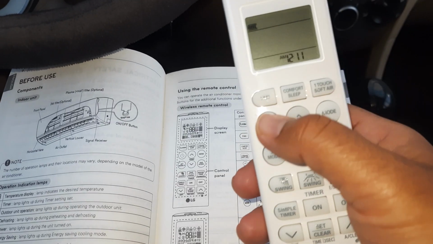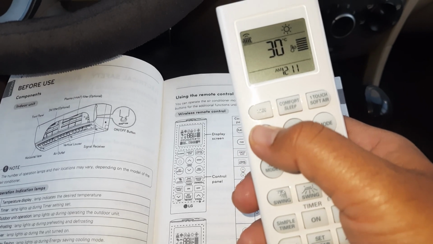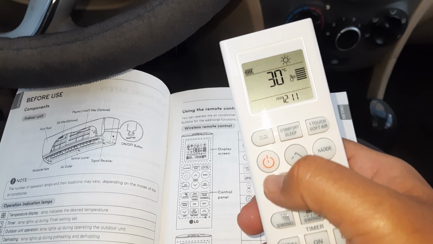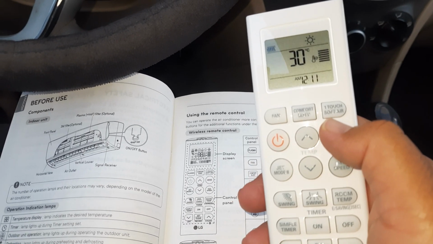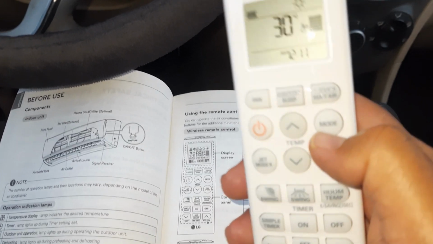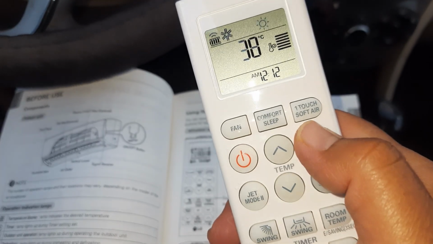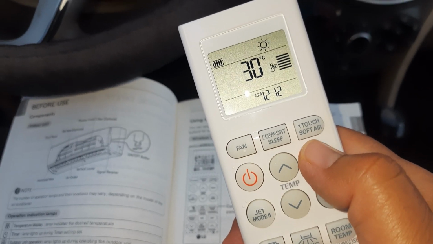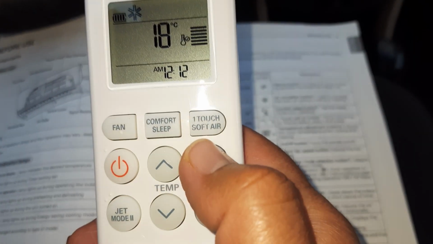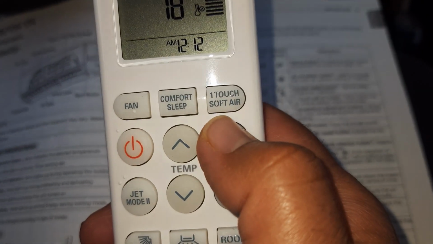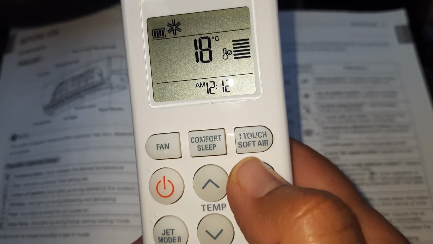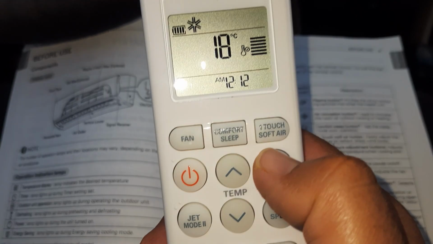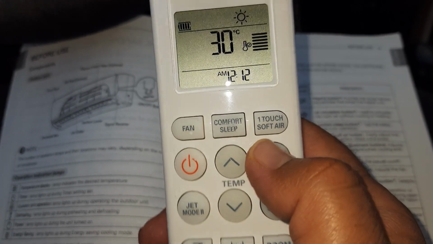mode button. So this is the on off button which can turn the remote on and off. So let's start with our mode button. This is our mode button. You can see this, this is the mode button. We can operate from here. You can change everything from here. When we press this, you can see this changes the modes on the top.